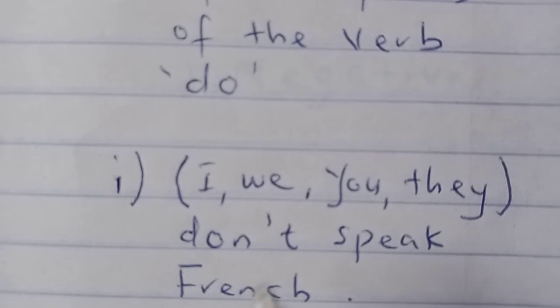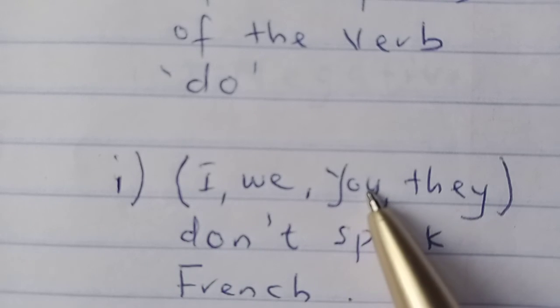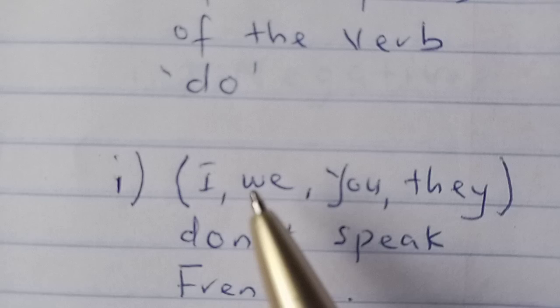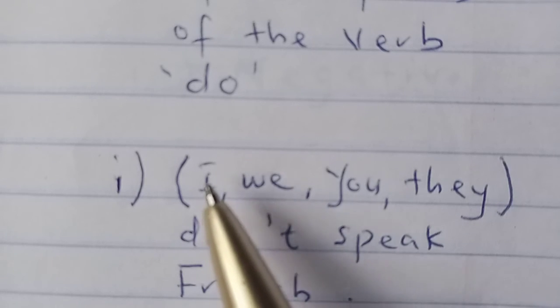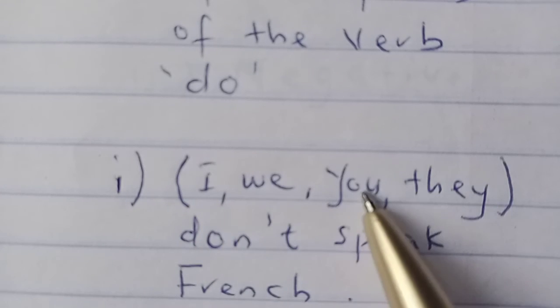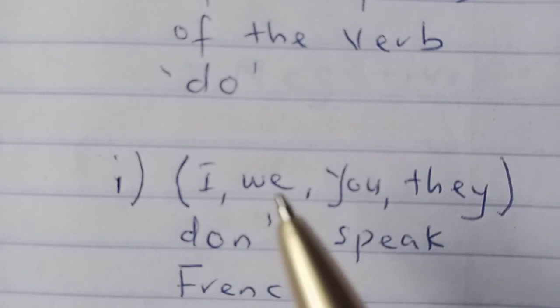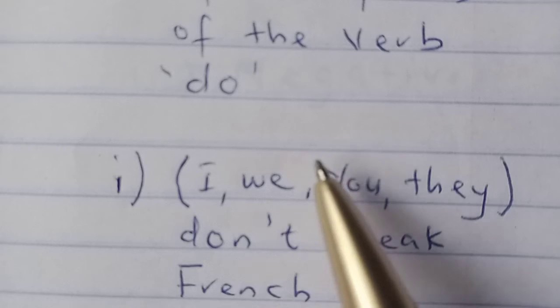Recall that we said do goes with plural subjects, except I and you. So, plural subject, James and John do not speak French. So, do goes with plural subjects except I and you. Although they might be singular, they still take do. So, this don't is do not.